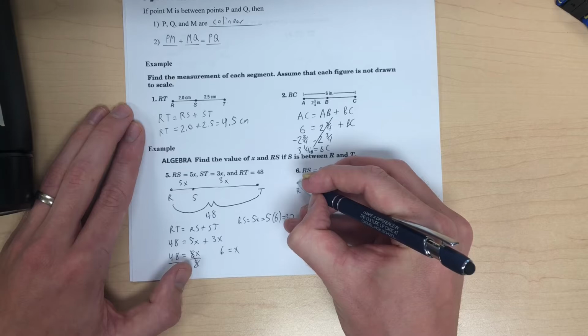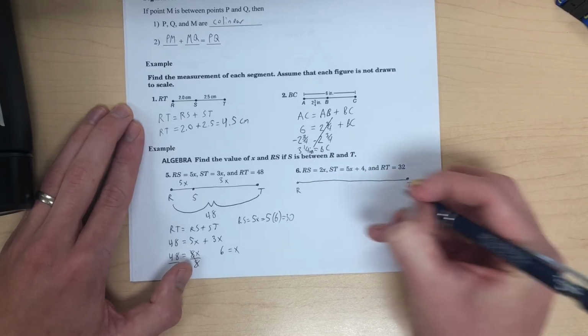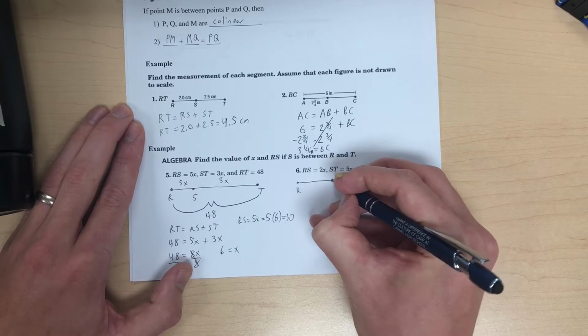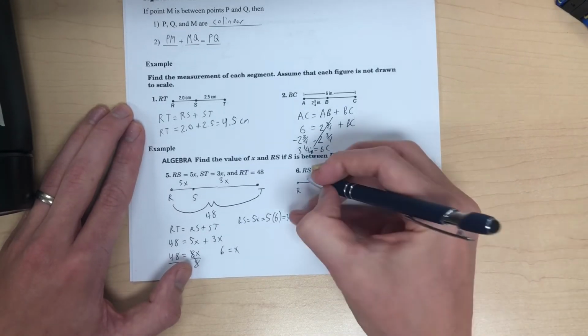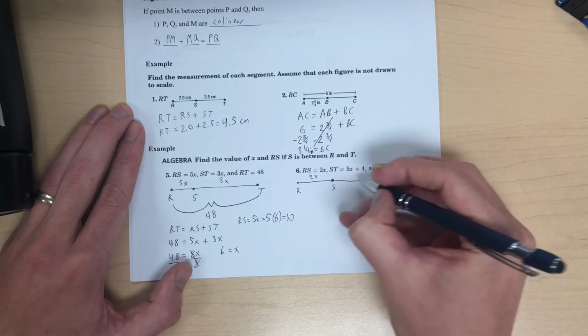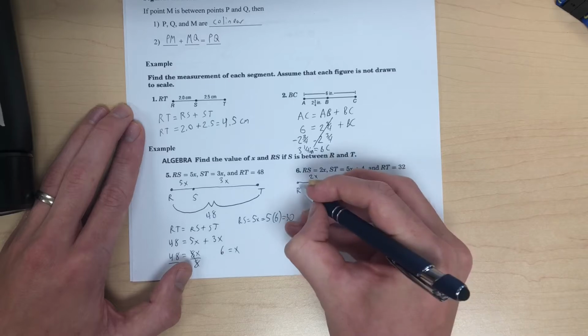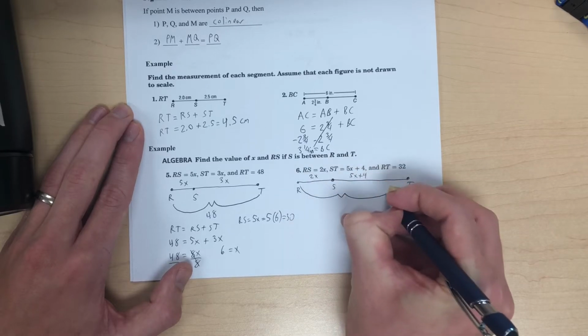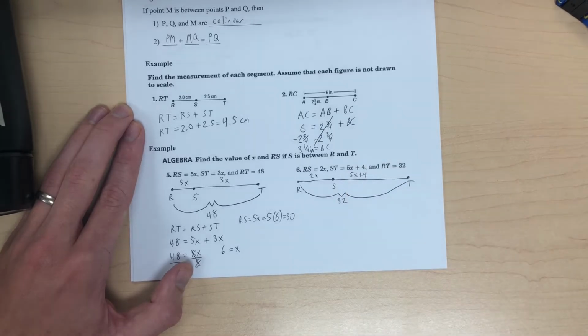We have R on one side, T on the other side, and S anywhere we want in between them. Again, if it's not scaled, that's fine. So that's 2x. ST is 5x plus 4. And all of RT altogether is 32.